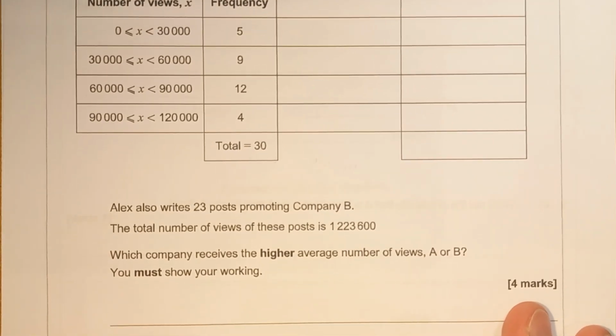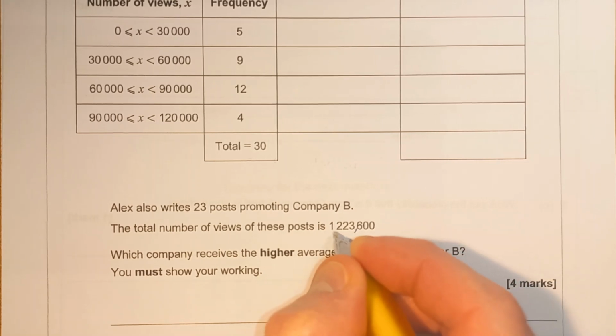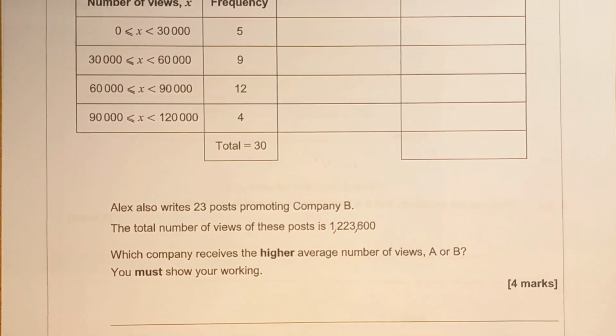Alex also writes 23 posts promoting company B. The total number of views of these posts is, and I'm going to put the commas in, 1,223,600. Which company receives the higher average number of views, A or B? You must show your working.